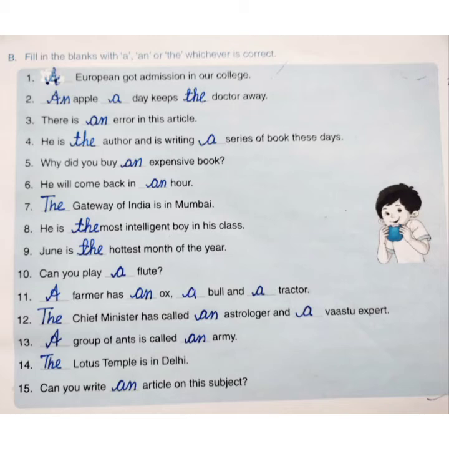Sixth, he will come back in an hour. Seventh, the Gateway of India is in Mumbai. Eighth is, he is the most intelligent boy in the class. Ninth one, June is the hottest month of the year.